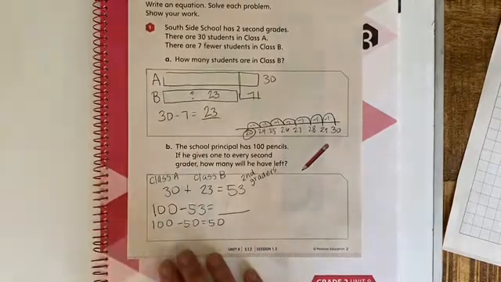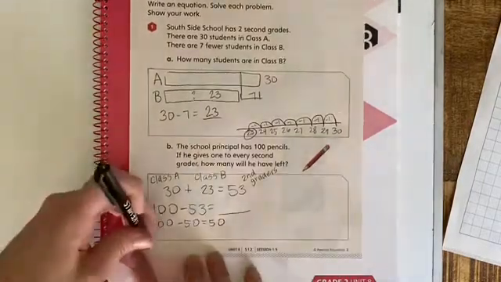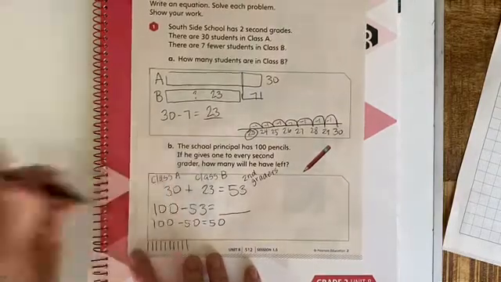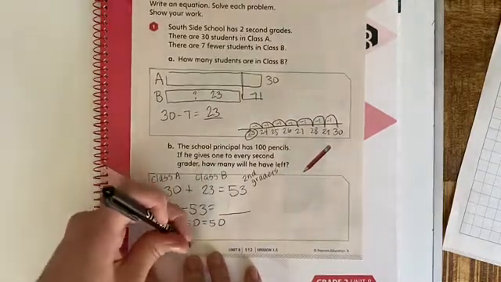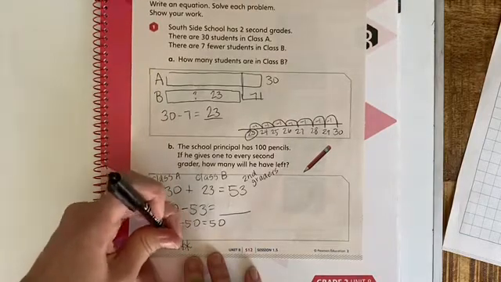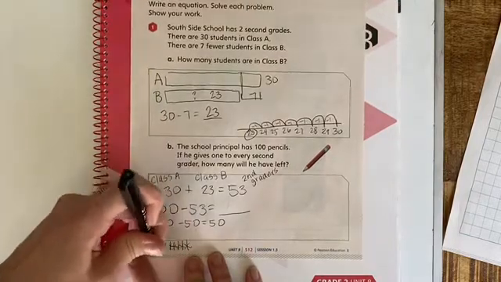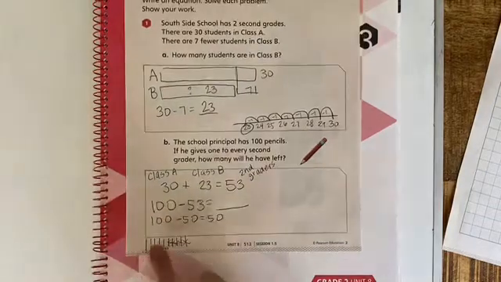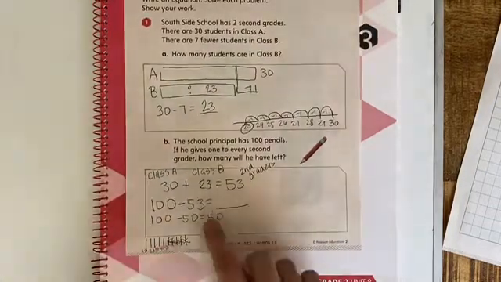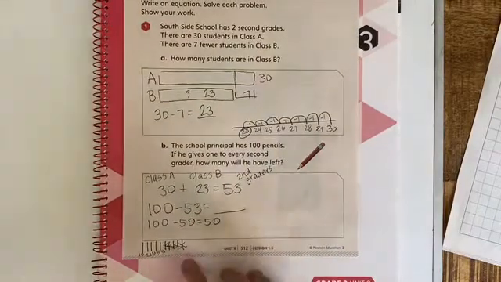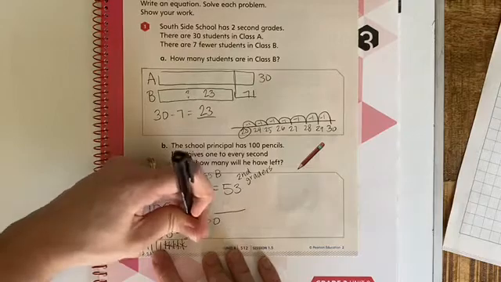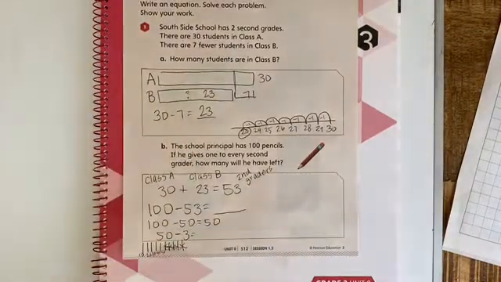Now, if I did not know what 100 minus 50 was, I could do 10, 20, 30, 40, 50, 60, 70, 80, 90, 100. And I could mark out 10, 20, 30, 40, 50. Sorry, I'm running out of room. And I would have 50 left. But I'm not done because I have not taken away the 3. So 50 minus 3 equals, we don't know yet.